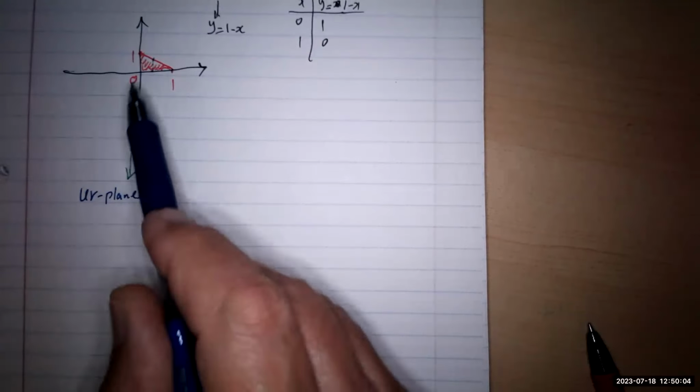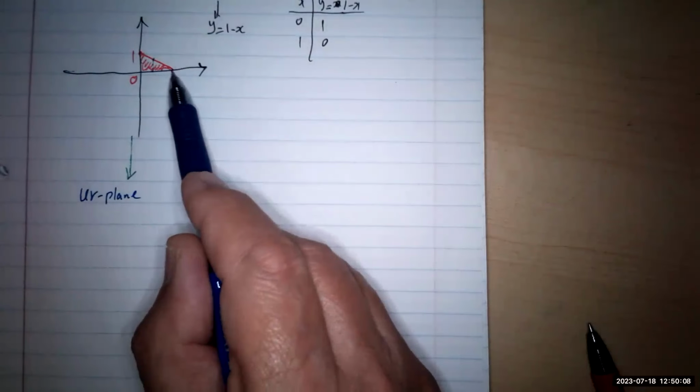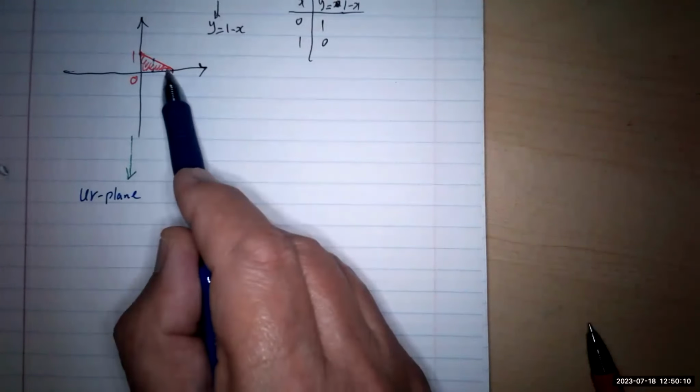In different books, and even in your book, they talk about it differently. But the point is, we do it exactly as we did in the function of one variable. Remember, the thing that we were interested in was the vertices of this triangle.